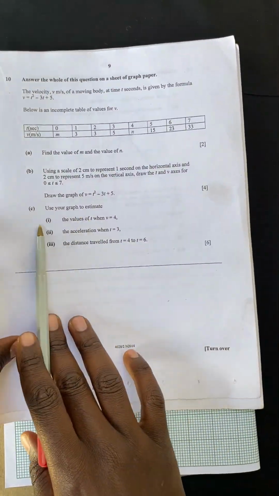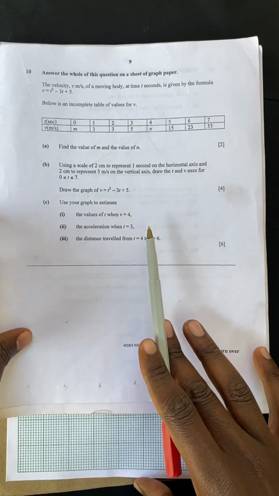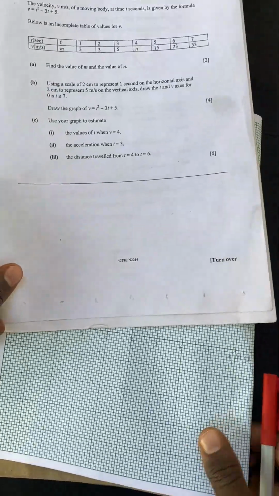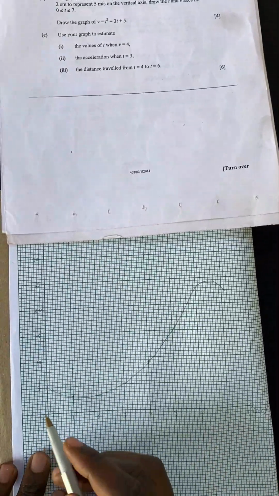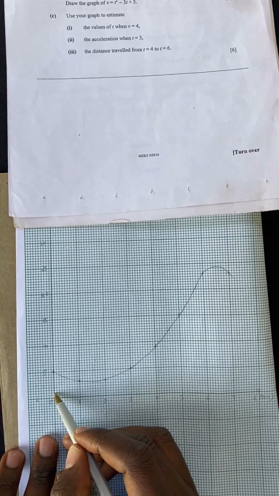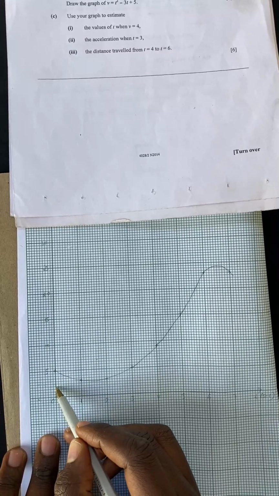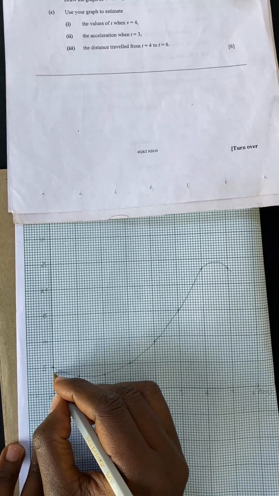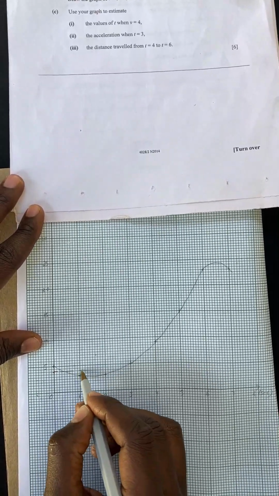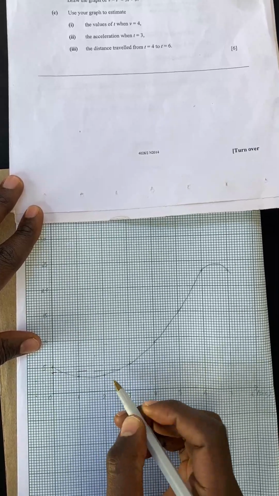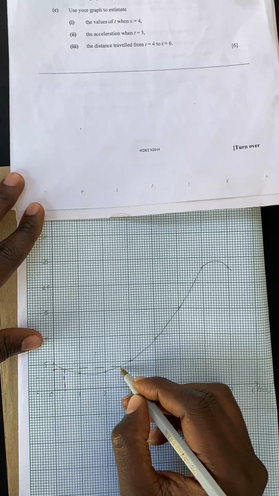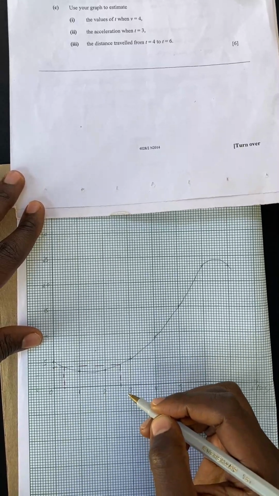Now on part C, it says use your graph to estimate the values of t when v is equal to 4. So here we just come on our graph. These small boxes, 2 small boxes, represent 1 unit. So here is 1, 2, 3, and 4. So our v is equal to 4 is here. Just draw a dotted line here. Where it cuts our curve, those are the values of t when v is equal to 4.